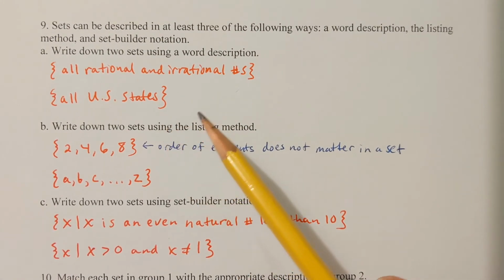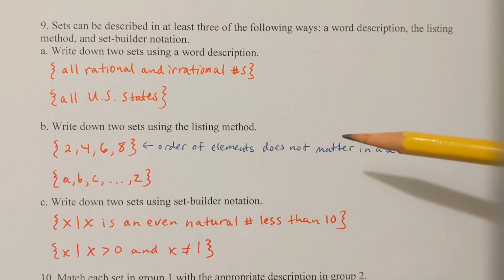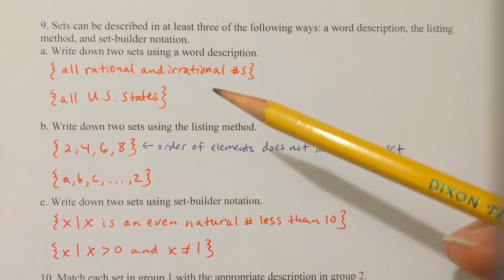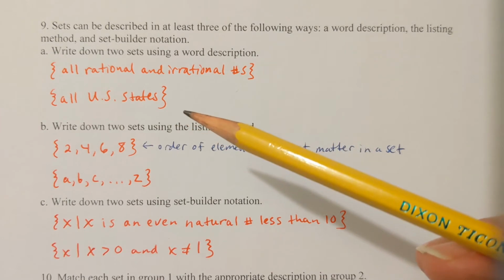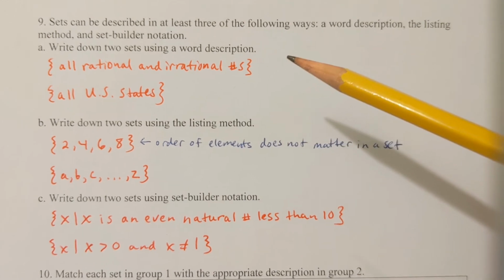The set of all U.S. states, so rather than listing out all 50 states, if I just say the set containing all U.S. states, that's the same thing. Of course, less writing there.